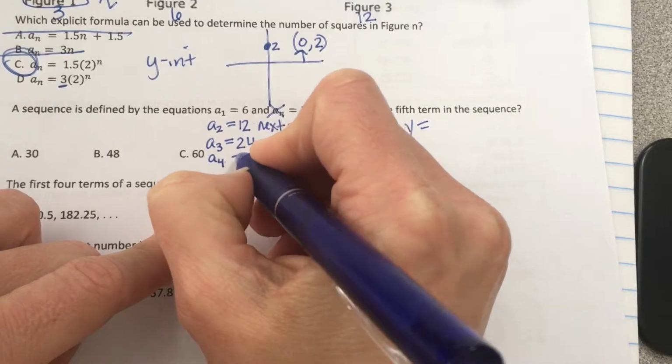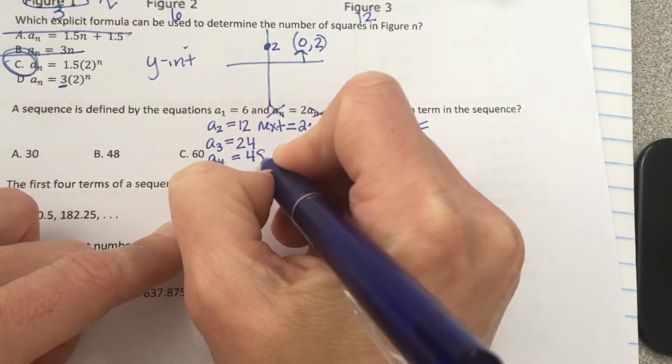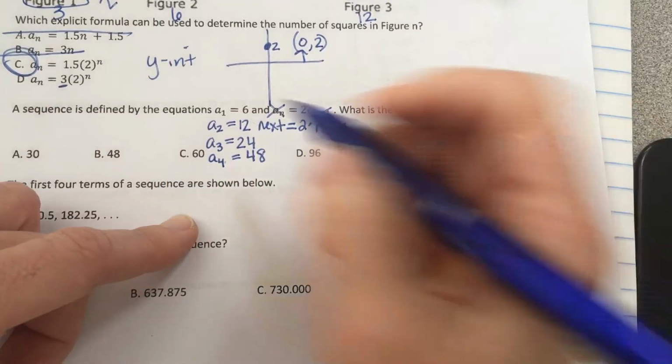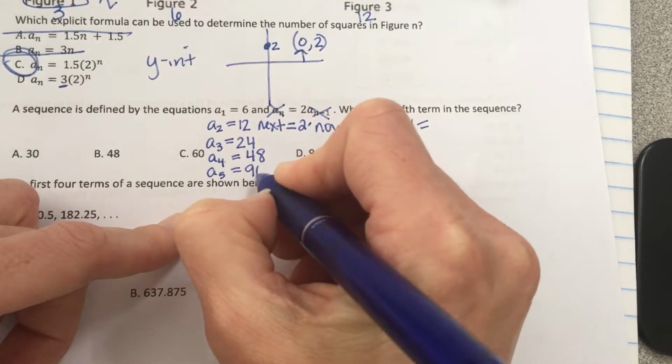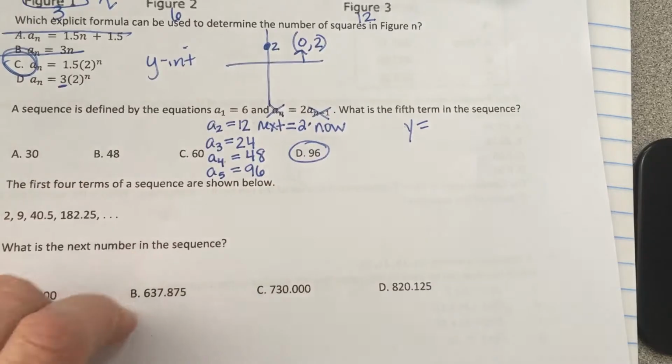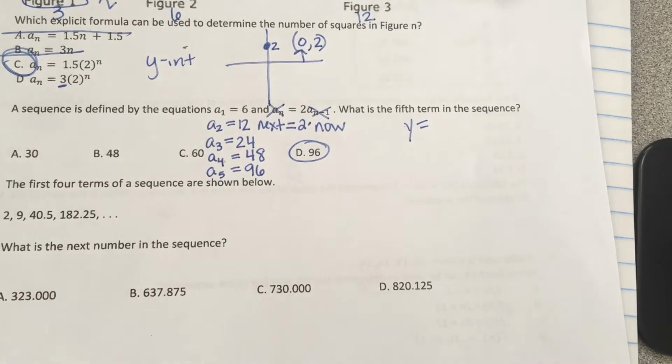What would be the fourth term? 48. Okay, you're multiplying by 2 every time. What about the fifth term? 96. So the answer is D. I highly encourage just writing them out unless it asks you for the 60th term. Okay, then you might want to think of a shortcut.